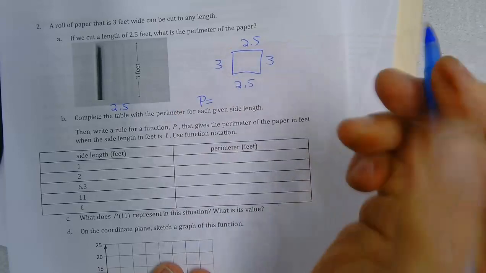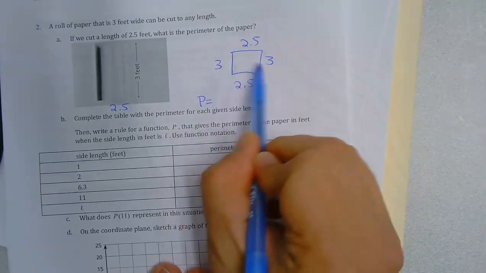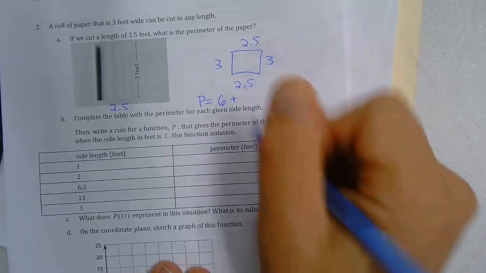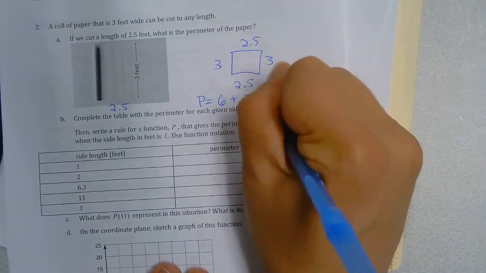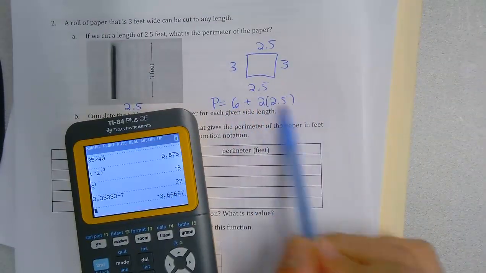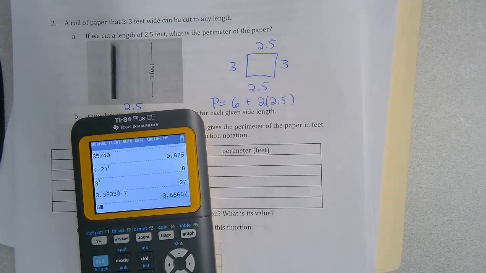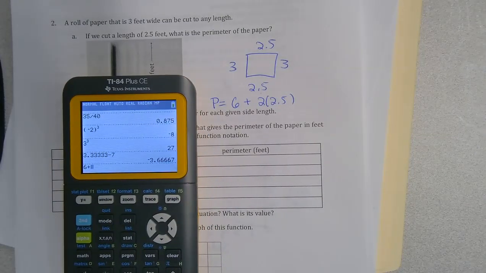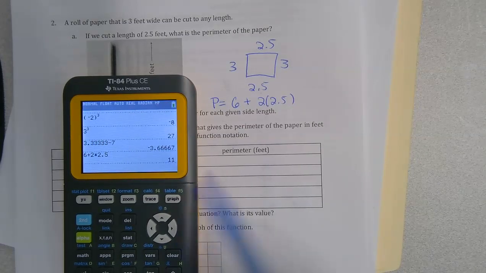So the perimeter in this case is going to equal 3 plus 3, which is 6, plus really 2 of the 2.5, so 2 times 2.5. Then we can use a calculator to find that, but that's really going to be 6 plus 5, which is 11. But if you need a calculator, totally cool. So 6 plus 2 times 2.5 gives us 11.